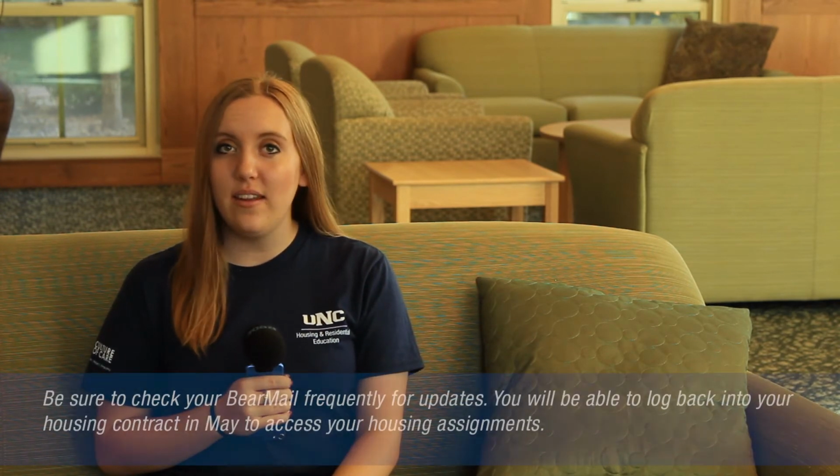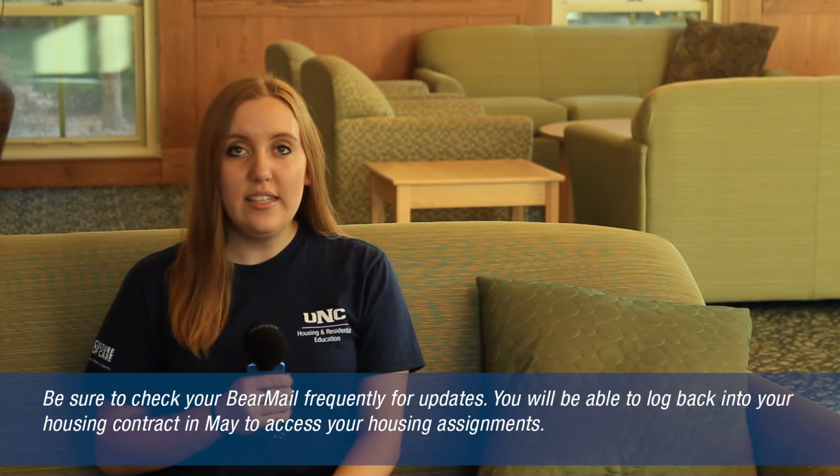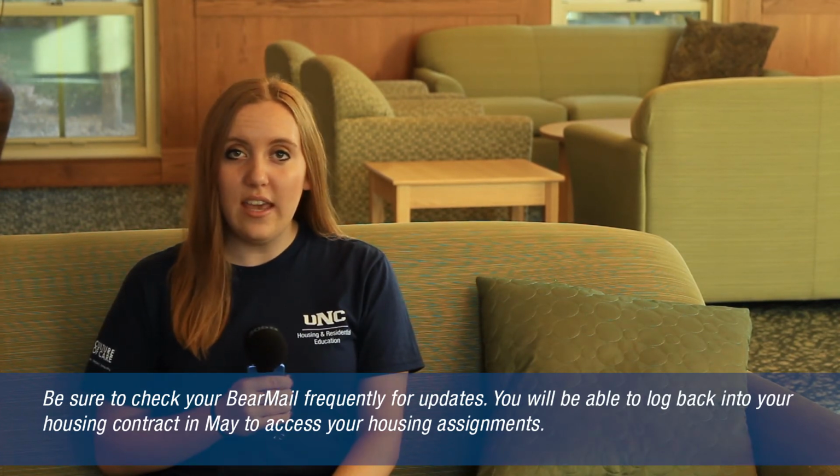Once you submit your contract, you'll be asked to make a housing deposit. Your housing contract is not considered complete until the deposit has been made. Room assignments are made based on the date you submitted your contract. UNC Housing and Residential Education can't guarantee any specific housing placements. However, they do their best, and we are excited that you'll be joining the UNC community.